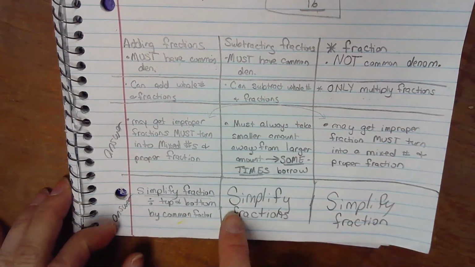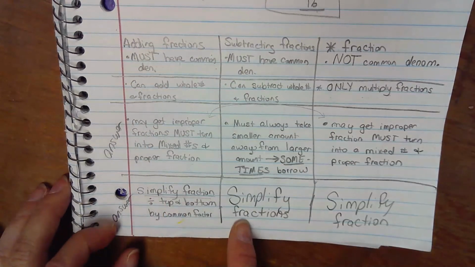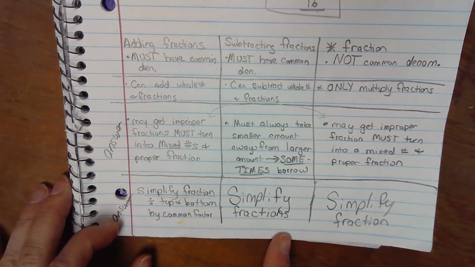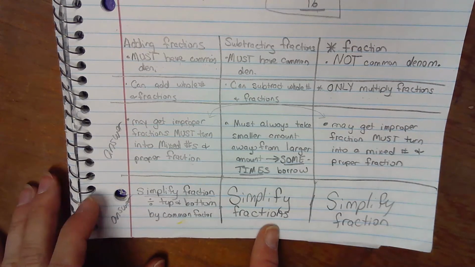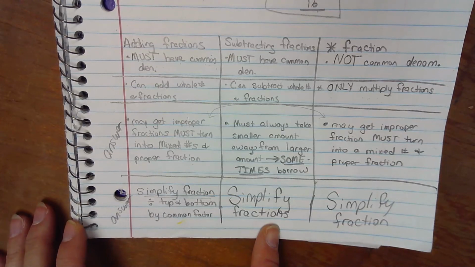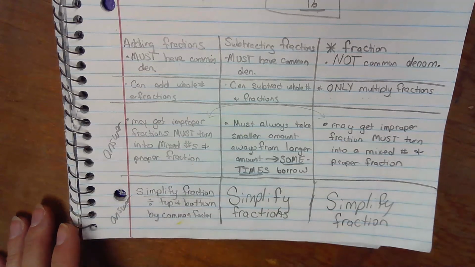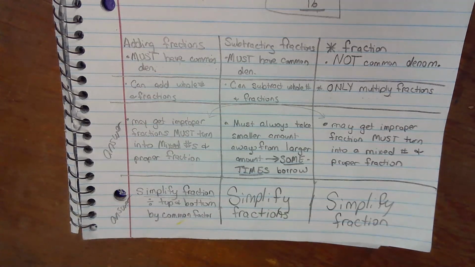Alrighty. This chart right now is in your jotter. If you feel it would be helpful, you might want to transfer it over into your folder, but it should be in your jotter. So yes, I would like you to send me a photograph of this today before you go on to the next video and before you go on to the online practice.